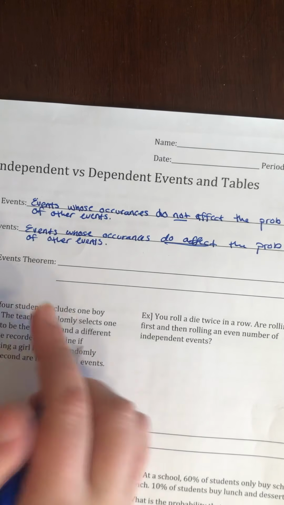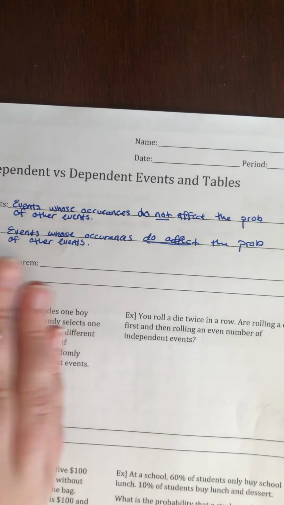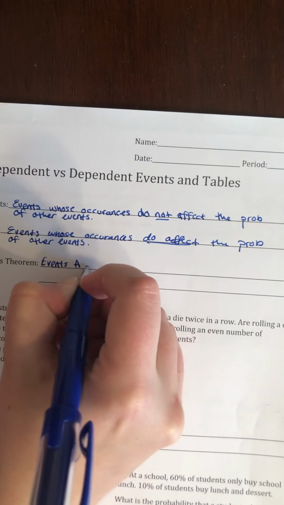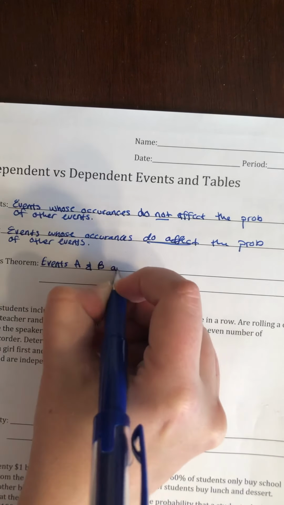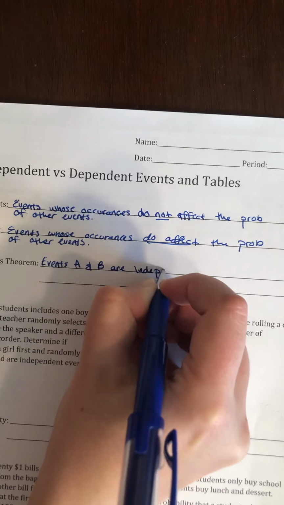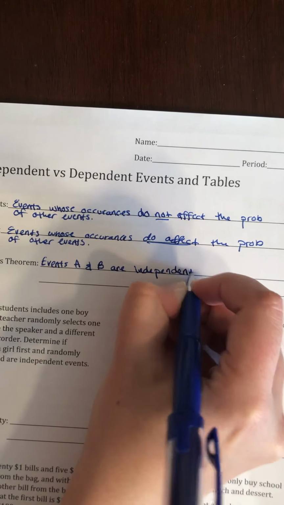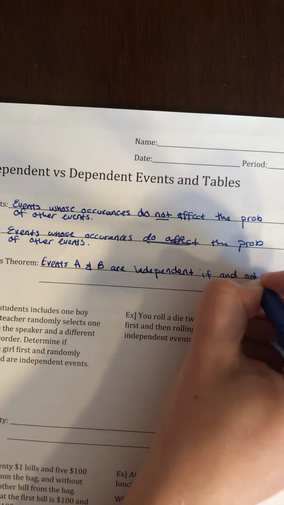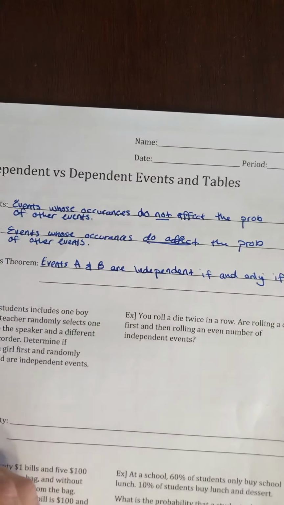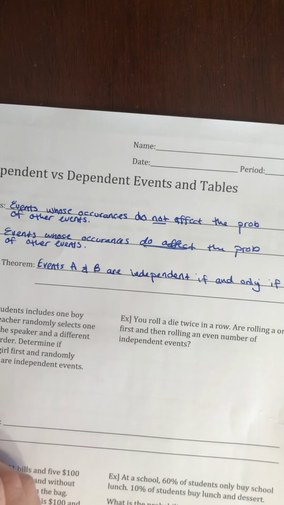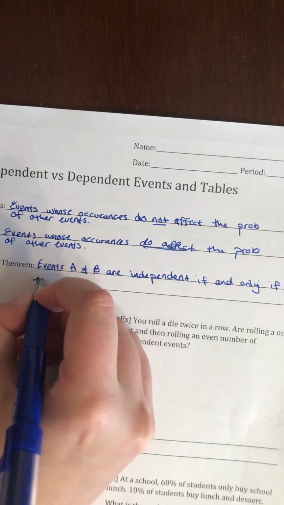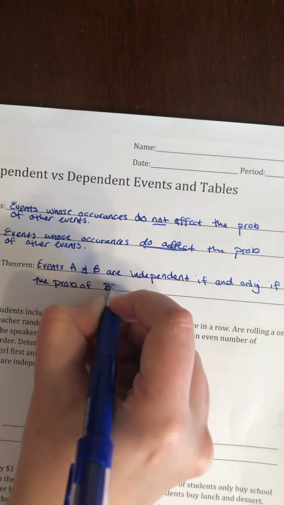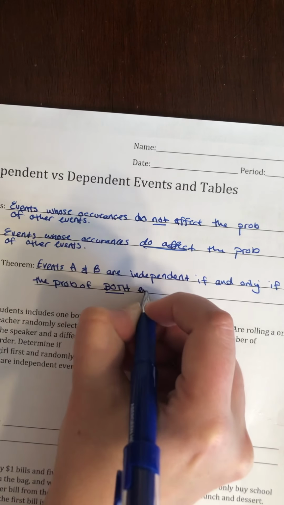Independent events theorem. So we're going to say there are events A and B. Events A and B are independent if and only if, so it's a biconditional statement, if and only if the probability of both events happening.